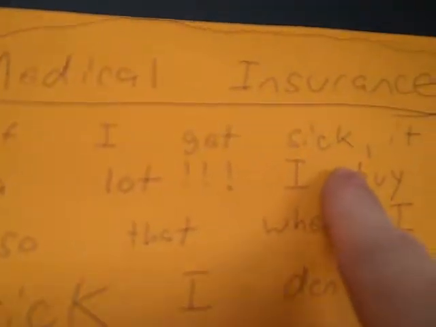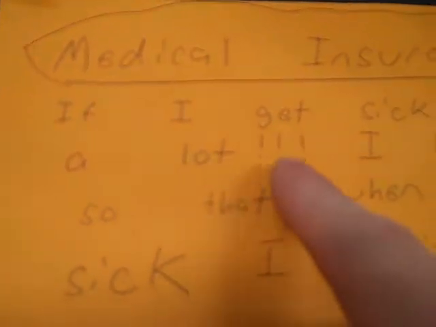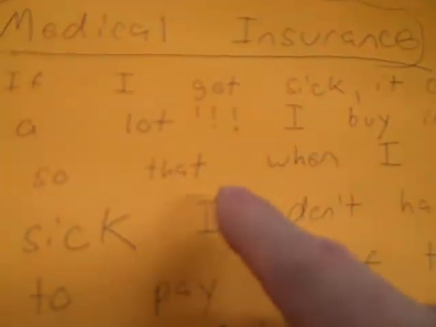If I get sick, it costs a lot. I buy insurance so that when I get sick, I don't have to pay all that money to the hospital. The insurance company helps me, okay? That's why I buy insurance.